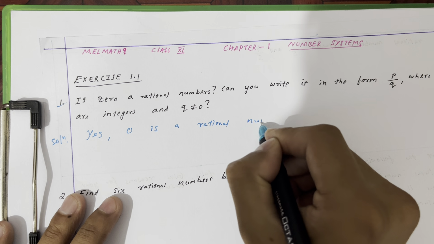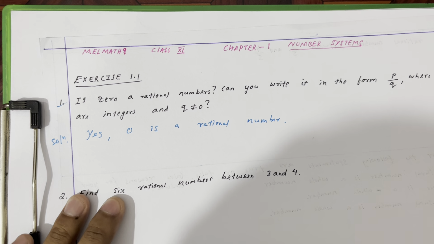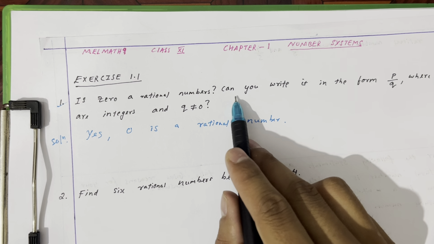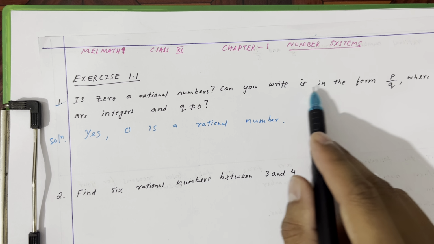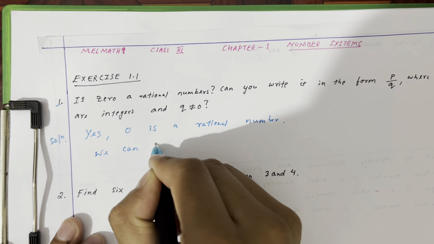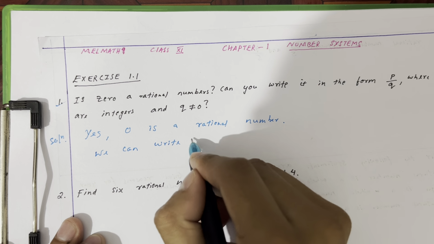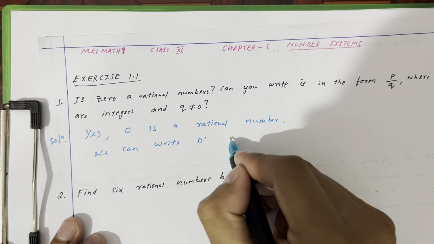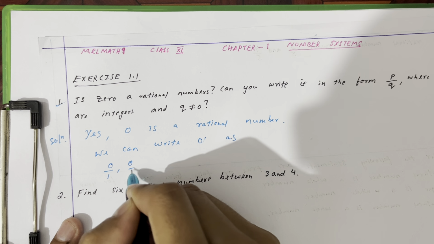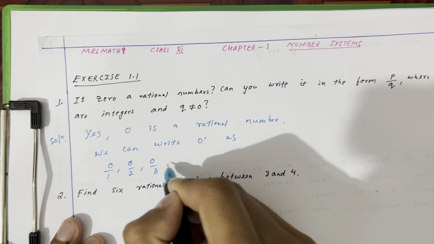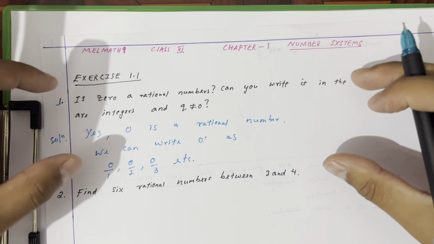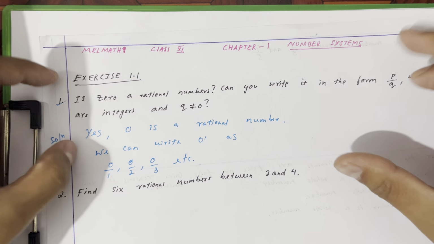Full stop there. Now the next question is, can you write it in the form p by q? Then you continue on, we can write 0 as 0 by 1, 0 by 2, 0 by 3, and so on. Okay, clear? This is how we solve question number 1.